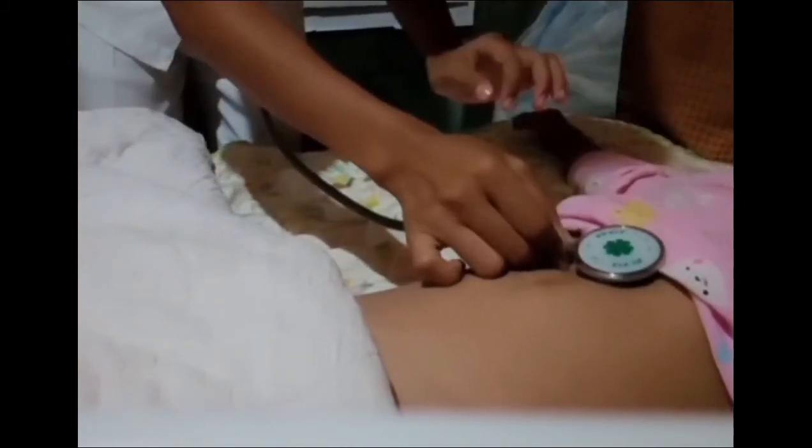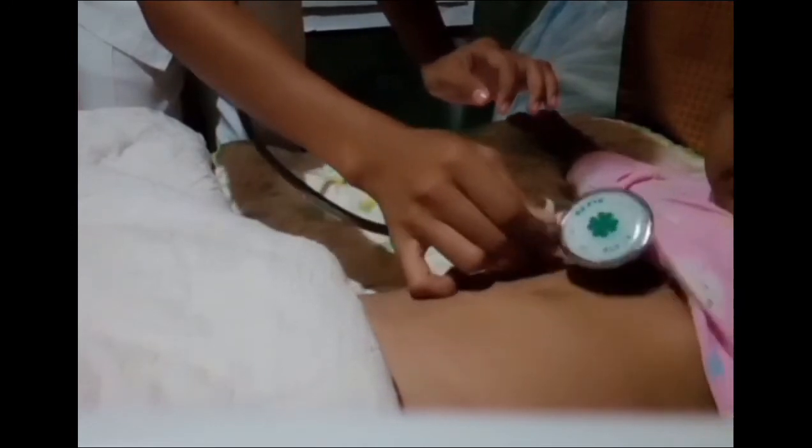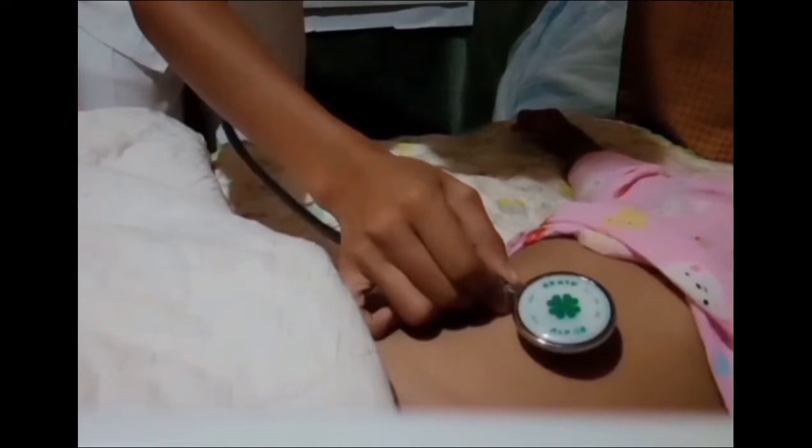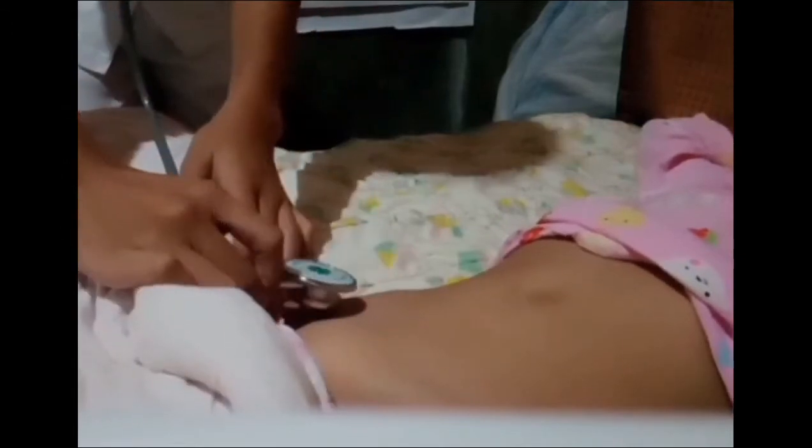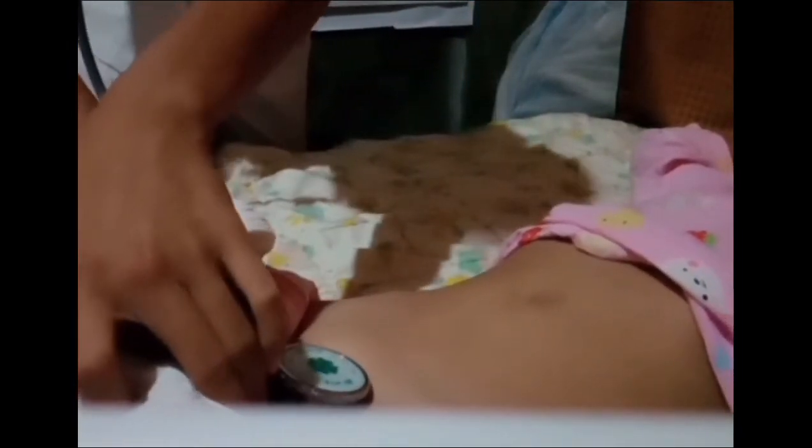And then we will auscultate for the vascular sounds. So we will use the bell of the stethoscope to listen for bruits over the abdominal aorta, the renal, the iliac, and femoral arteries. So it is not normally heard.